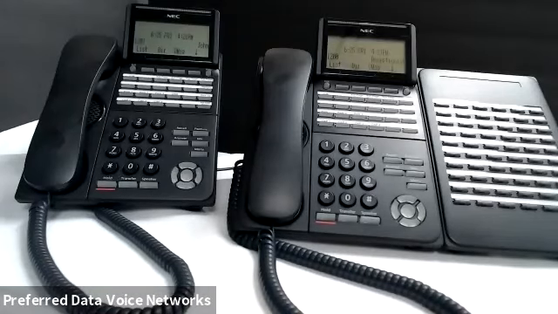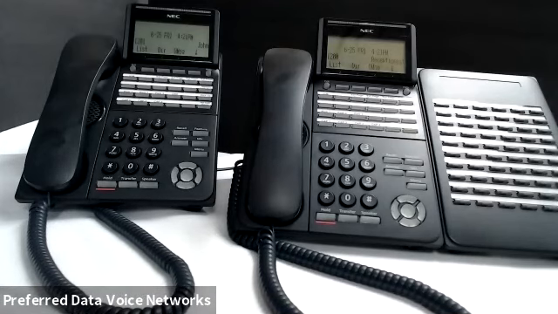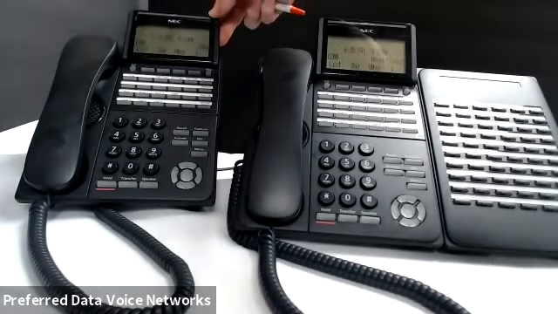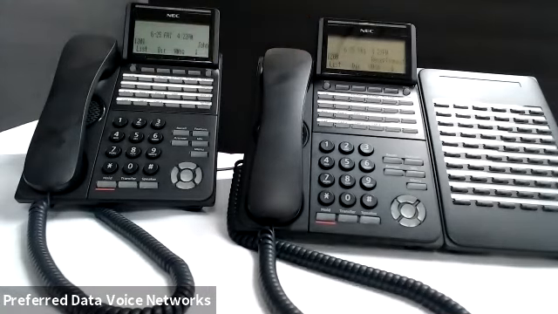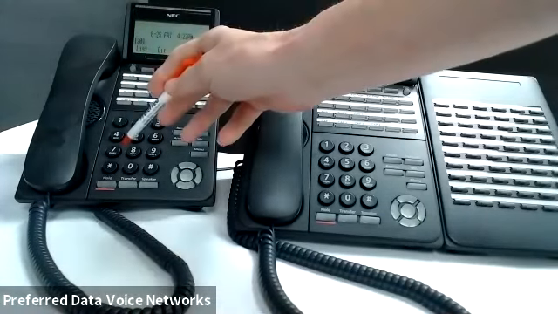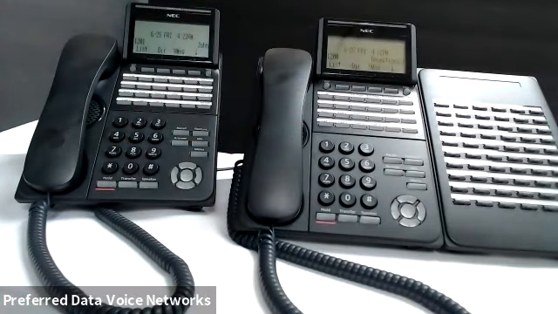This is the telephone training for the NEC DTK 24D telephone on the NEC SV9100e server, presented by Preferred Data Voice Networks. The NEC DTK 24D digital desktop phone has an adjustable backlit display, 24 programmable keys, a backlit keypad, and a hands-free full duplex speakerphone.